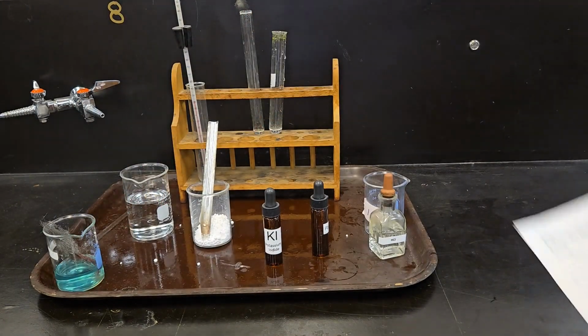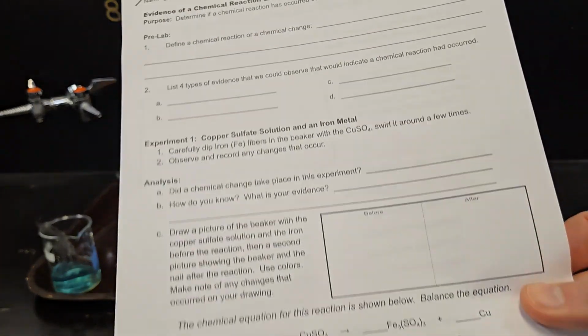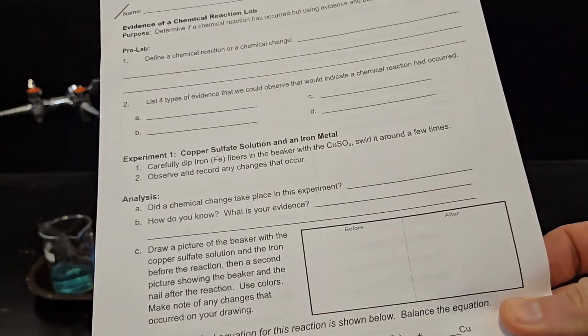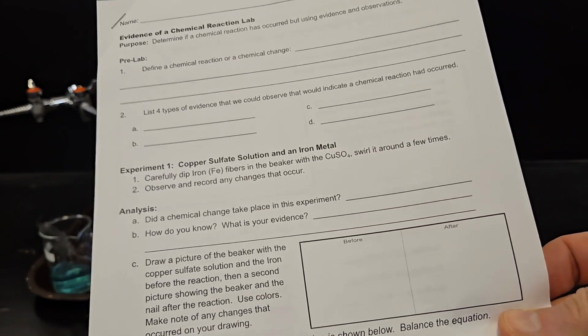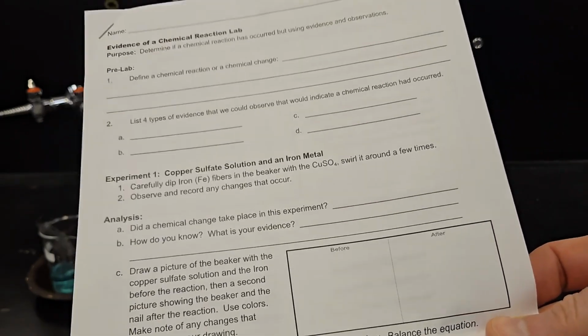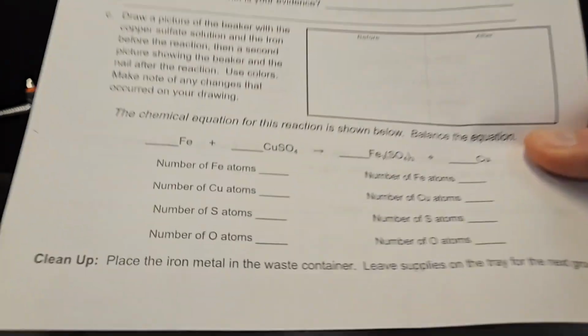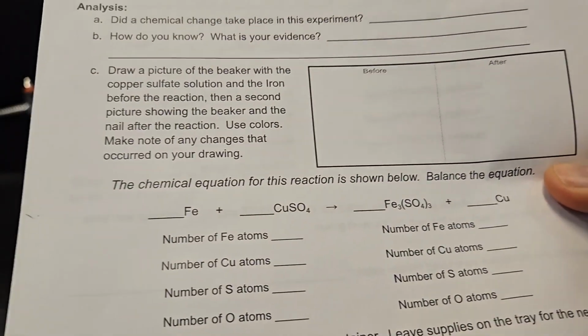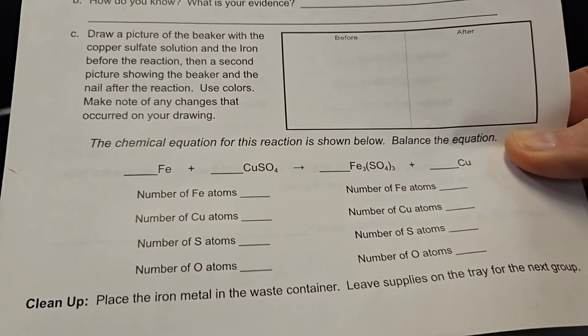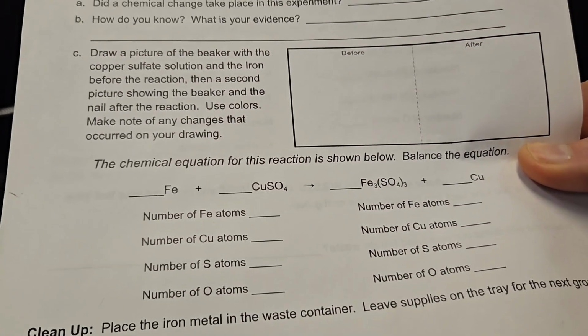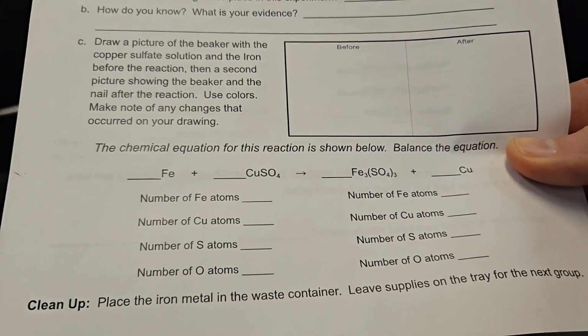Now, on your page, follow the directions there. Did a chemical change take place in this experiment? How do you know? What is your evidence? Draw a picture of the before and after. In this one, you're going to need to use color. Balance the chemical equation below. If you need support on that, there are quite a few good YouTube videos and explanations on how to balance chemical equations.